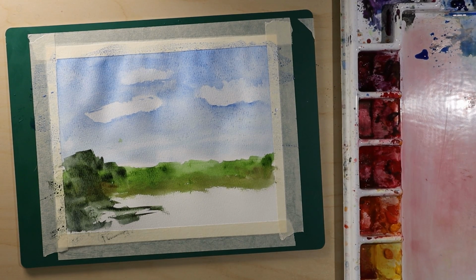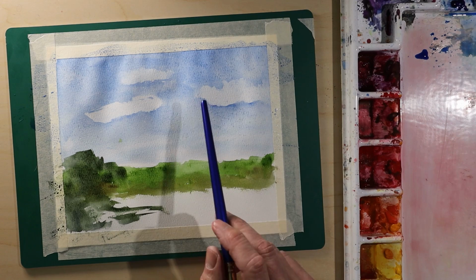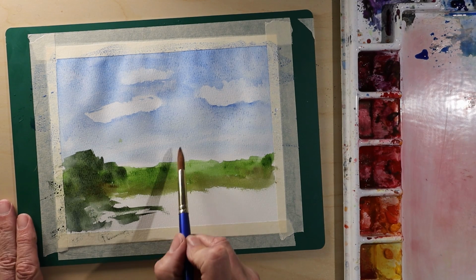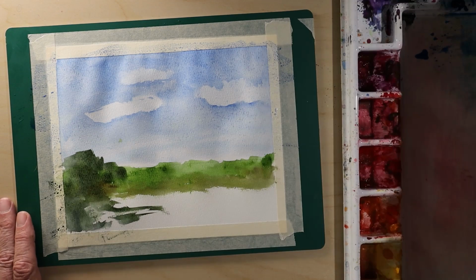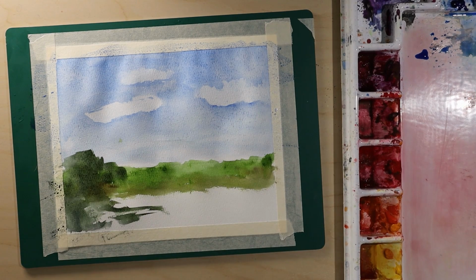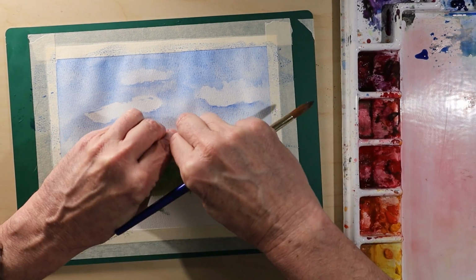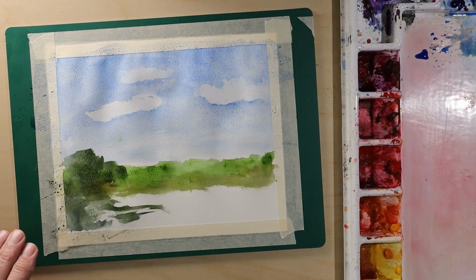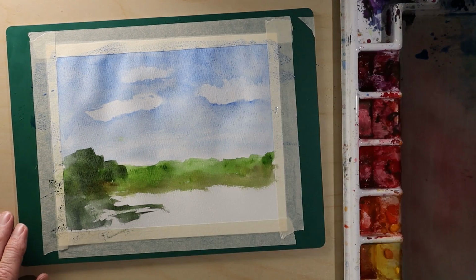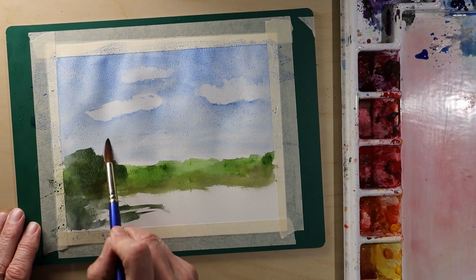Anyway, so what I'm trying to show you here is we've taken and we've formed a nice little sky with some clouds, and we can go in and lift some of this off too if we wanted to, back in here. Just like this. There you go. Let's get rid of that green. Doesn't matter.